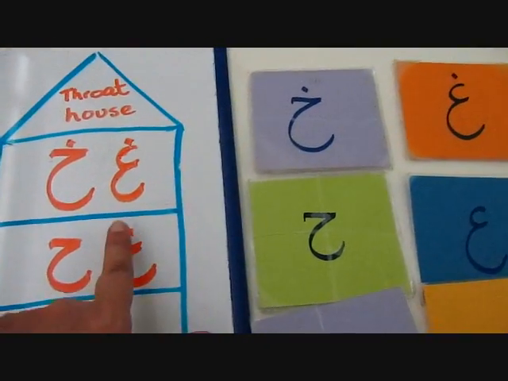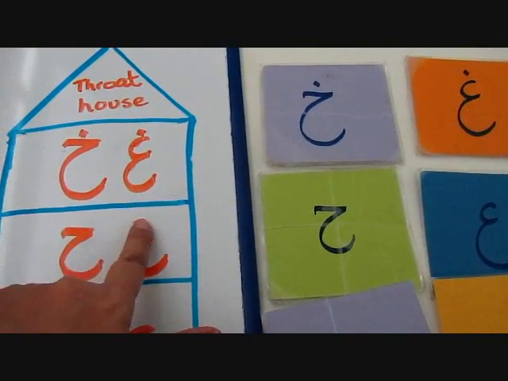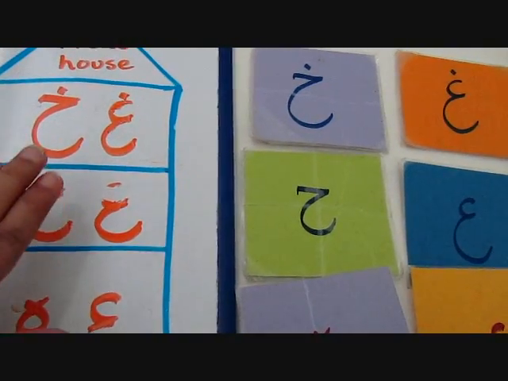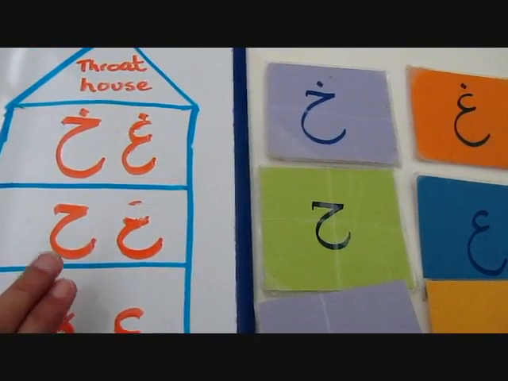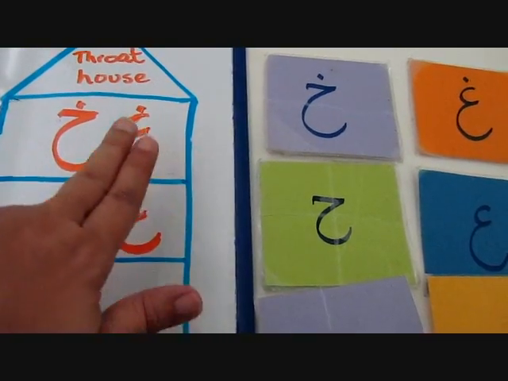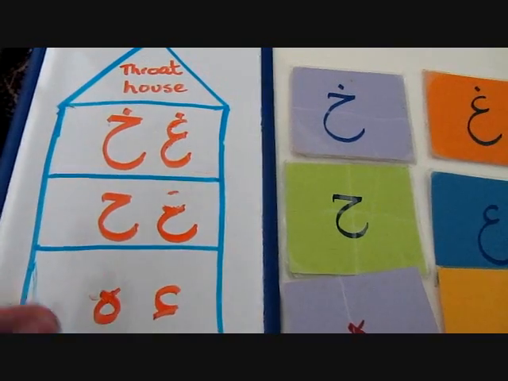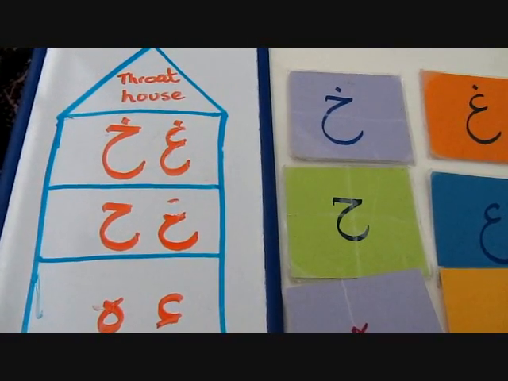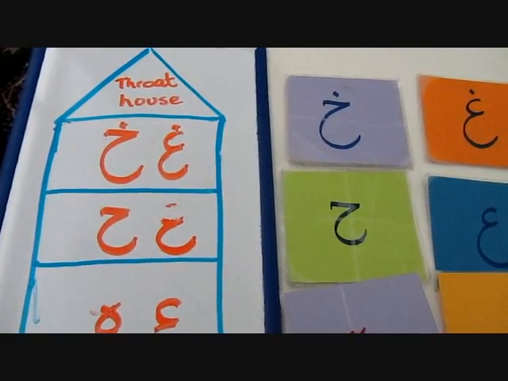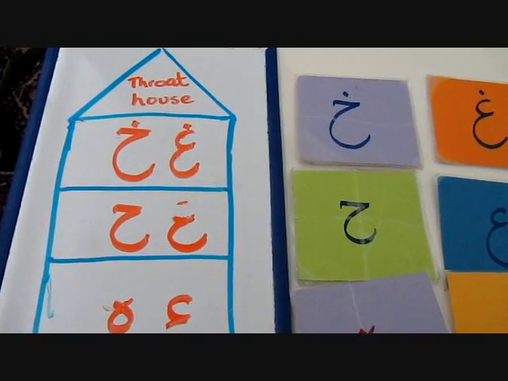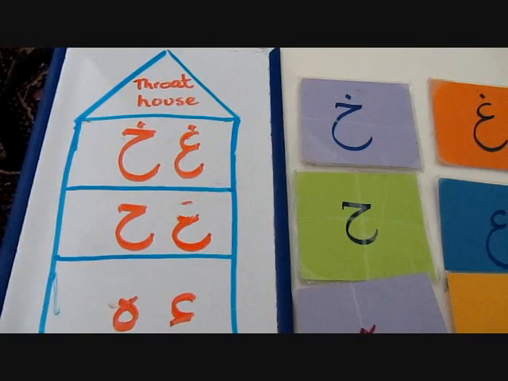I would have erased the others and not put those. So it would be just showing them, look, ha belongs here, kha belongs here. We don't know what's going to be coming in the others. We learn them along the way. And so the children get a desire to know who's coming next or who lives next to those letters. And they learn through understanding those concepts from their point of view.